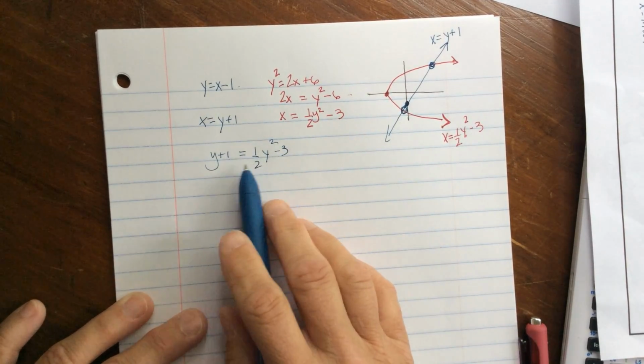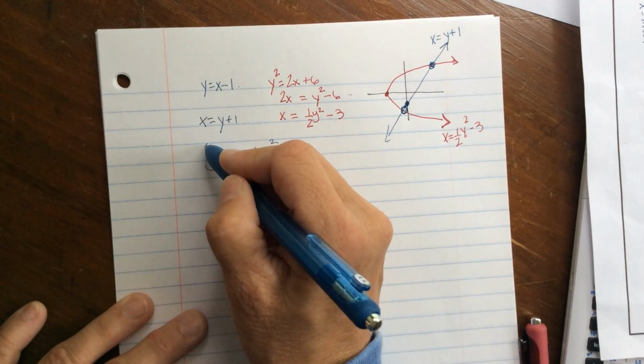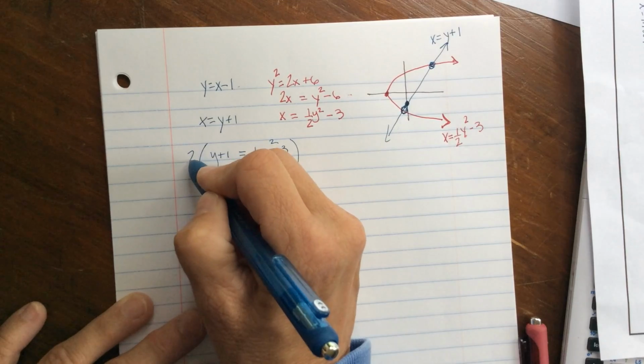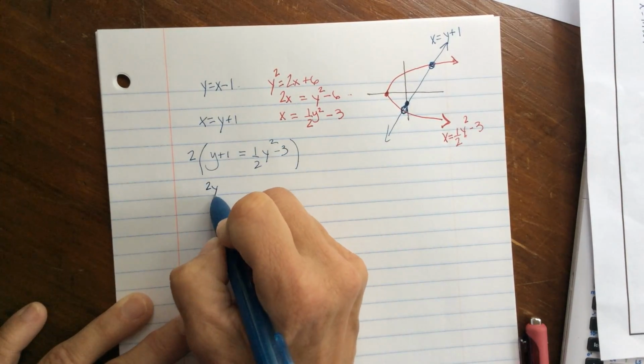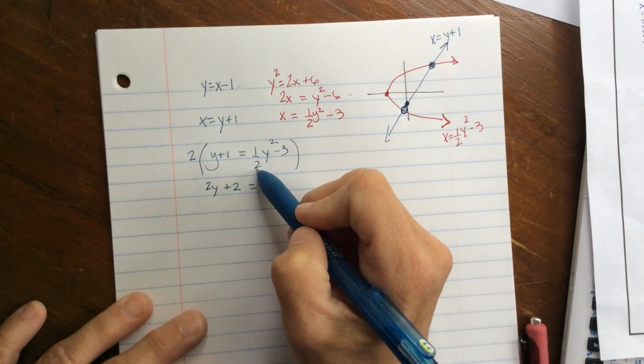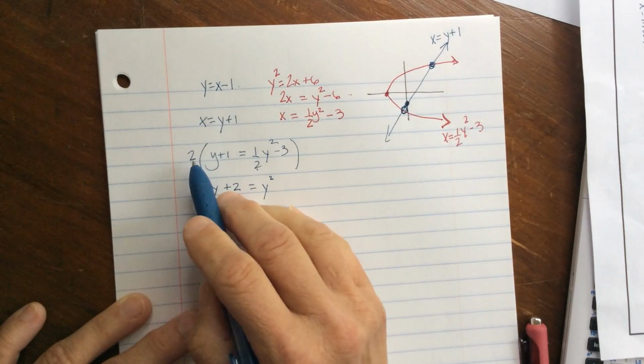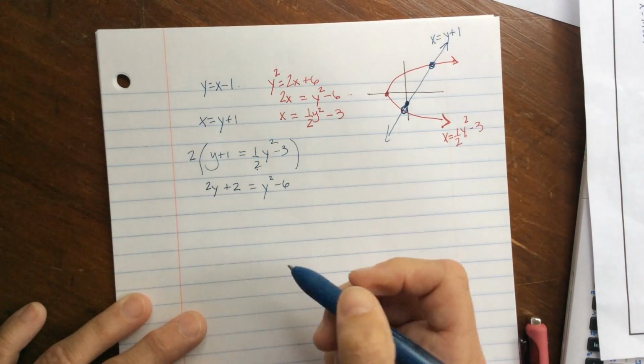I do not at all like working with fractions, so I can multiply this entire equation by 2, and I get 2y plus 2 equals, the 2 times 1/2 will give me 1 y squared, and then the 2 times negative 3 is negative 6.